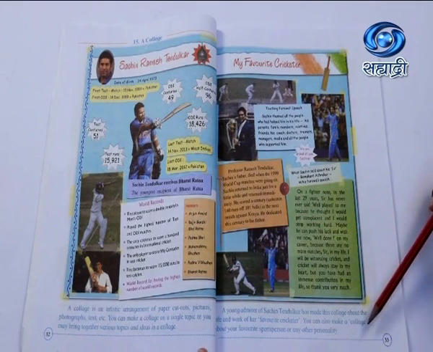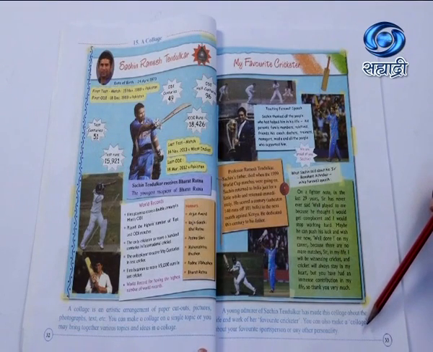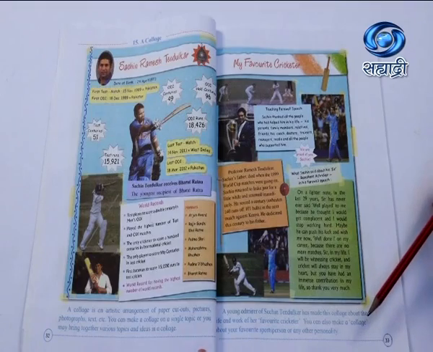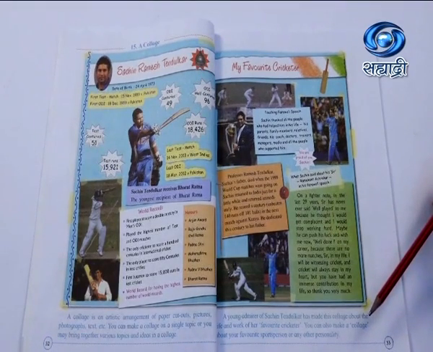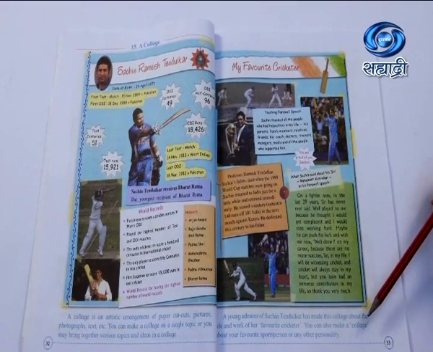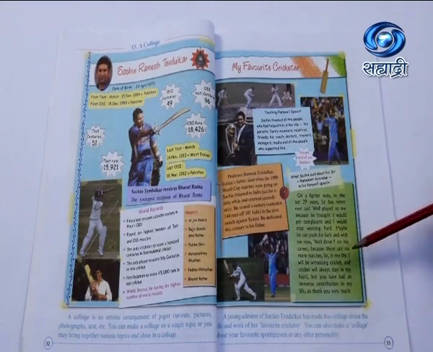So children, this is an example of a collage. A young admirer of Sachin has made this. If you admire someone, it may be one of your family members or your friends or your teacher or any other role model, you can think of making a collage for them.